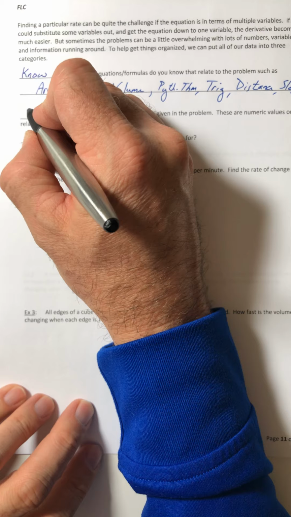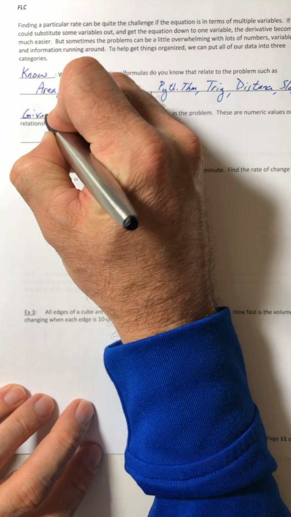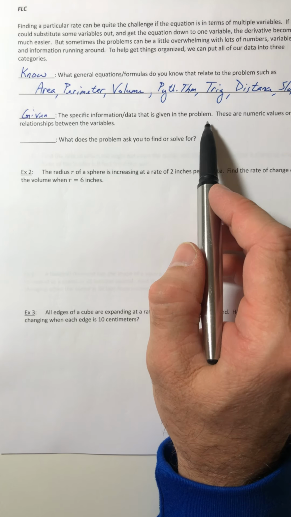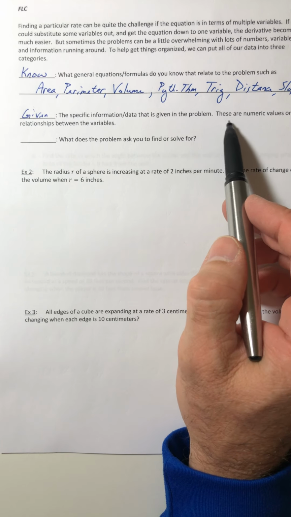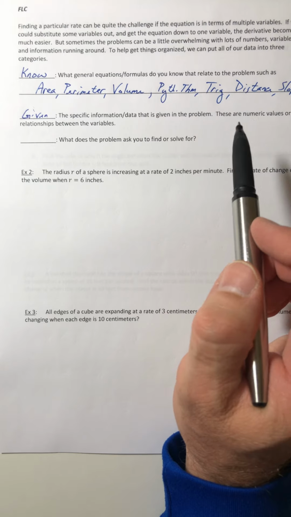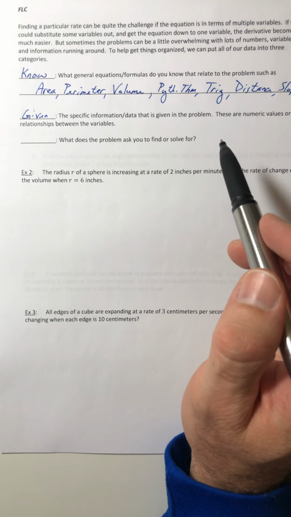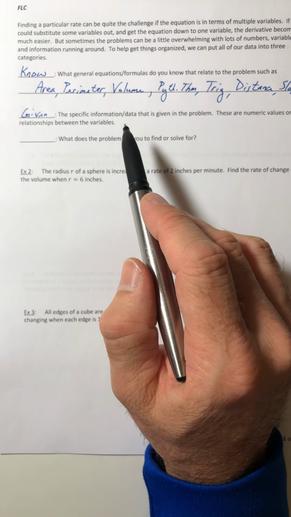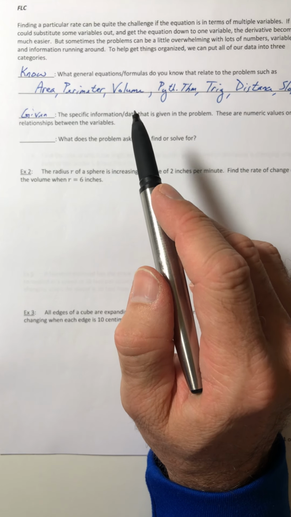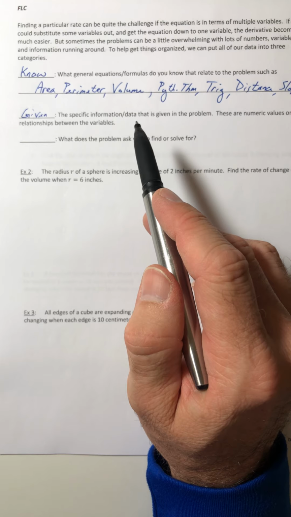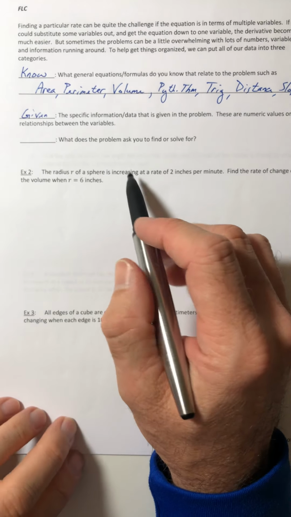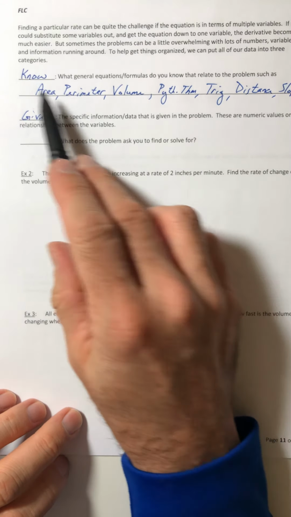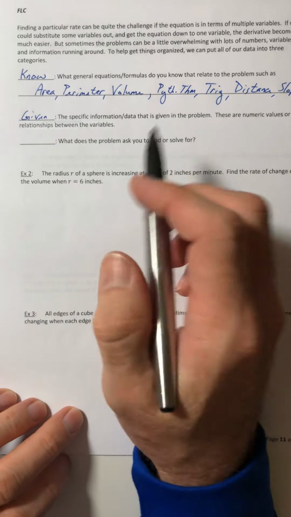Category number two is the given. So this is the specific information or data that is given in the problems. And typically it's a numeric value. Like they say, hey, the height is 3 inches. Or they give you a relationship between the variables. So like the height is twice the base or something like that. So it's stuff that they had to tell you about and not stuff that you knew before reading the problem.